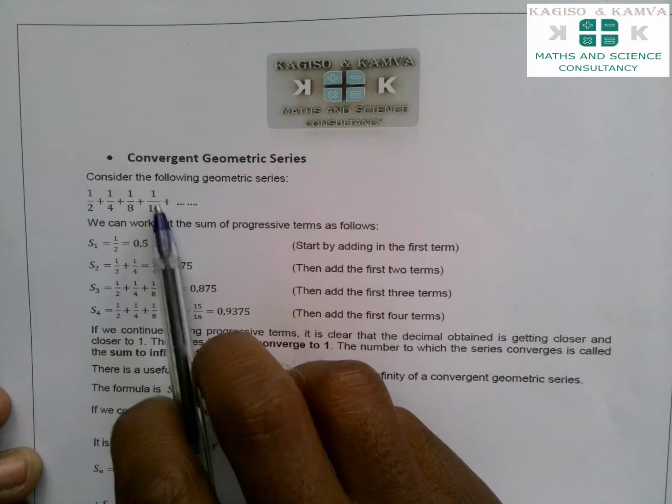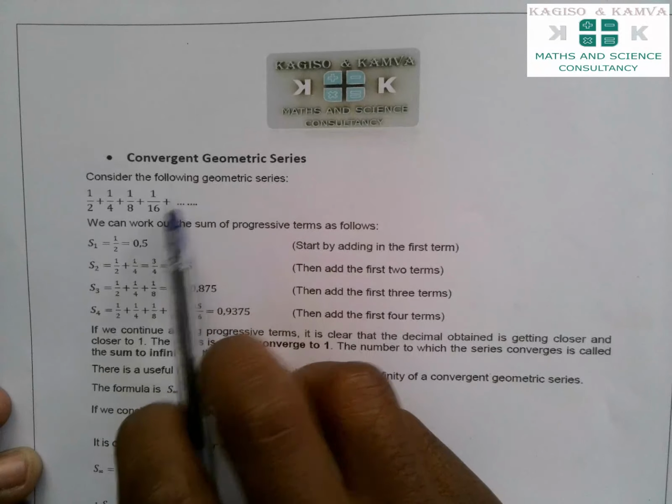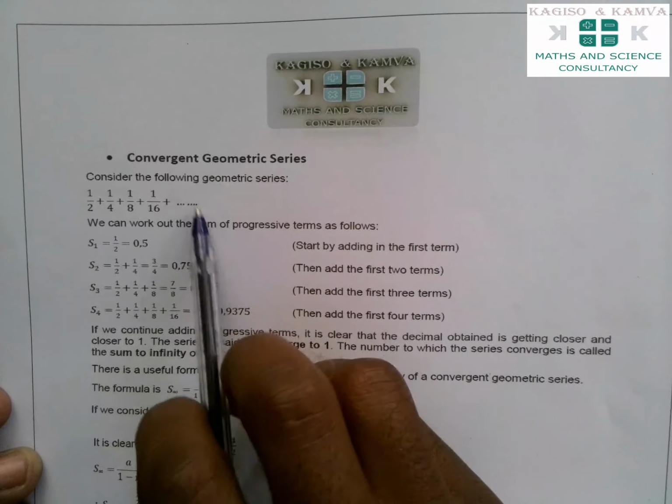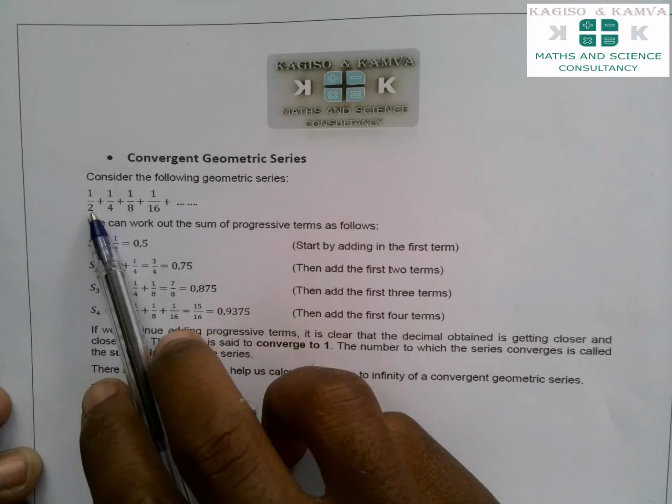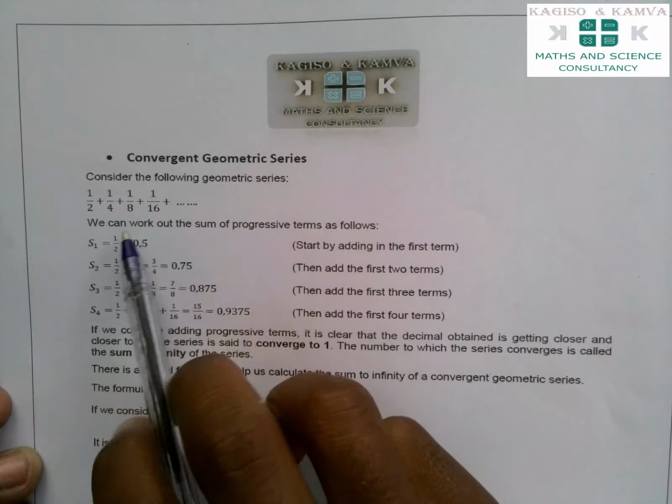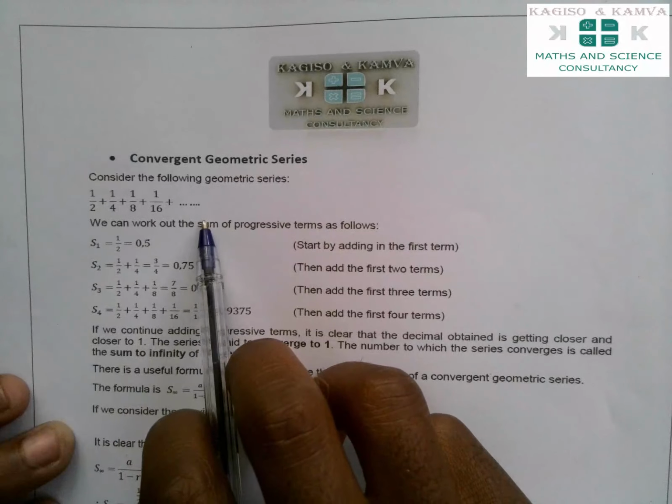The following two terms will be 1/32 and 1/64. As you can see, the denominator of each term is multiplied by 2.